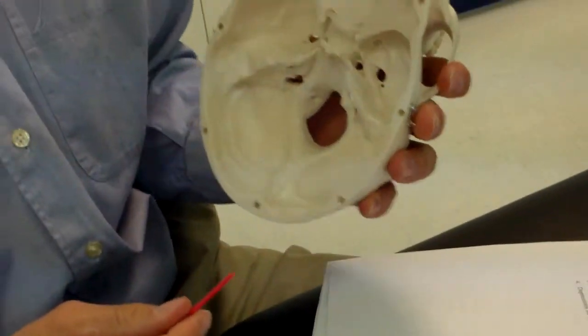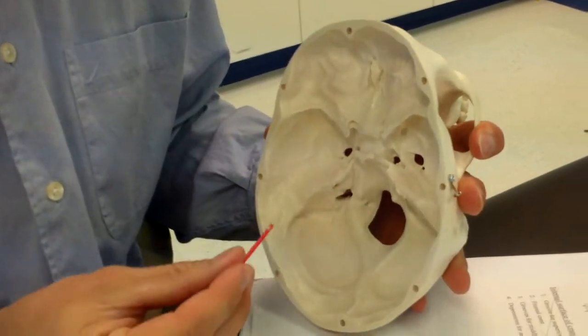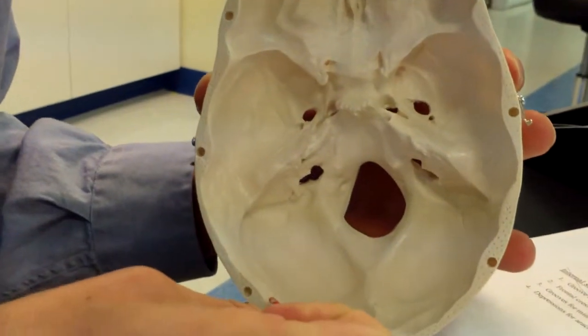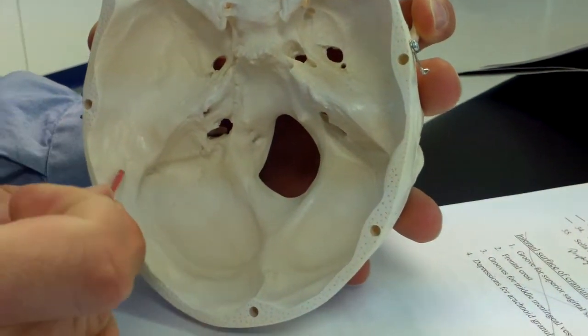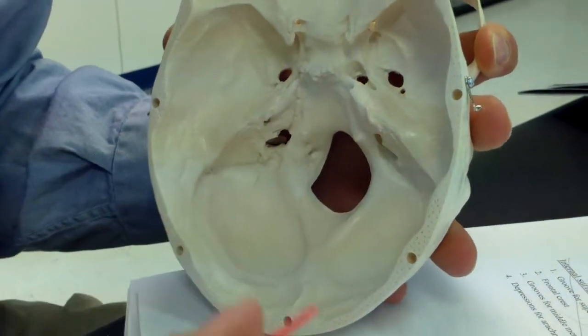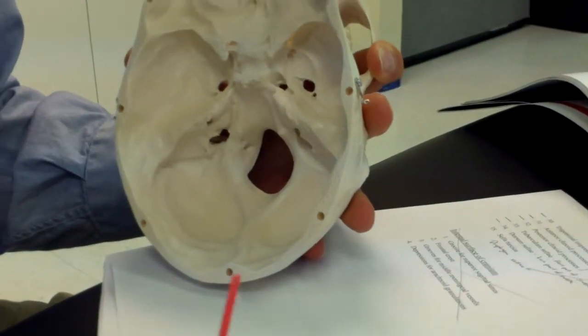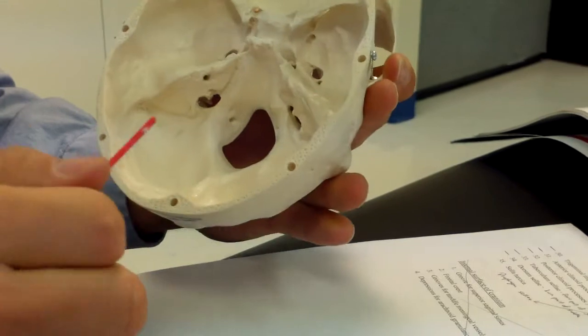Hey again, class. We're going to pick up here in the internal view at 21, the parietal bone. So again, we're from the internal view, and if you look right here, the parietal bone, you can see where they've marked it here, and that obviously is on both sides, bilateral. Then we go to the occipital bone. That's going to be the back part.